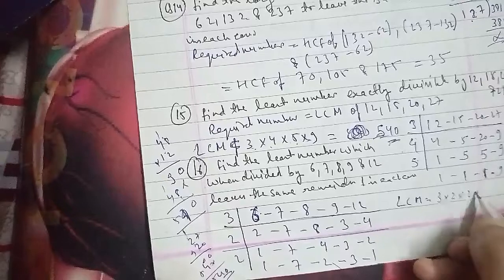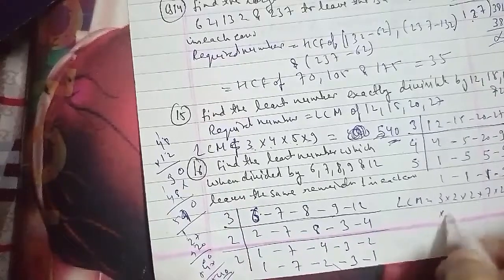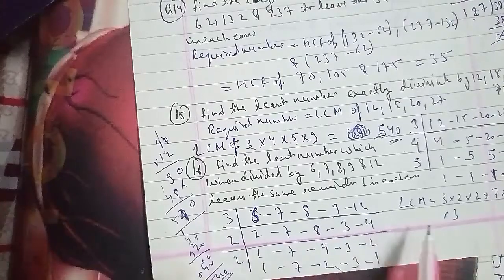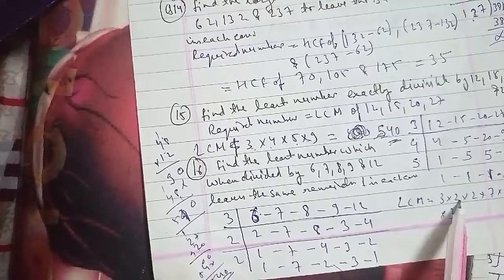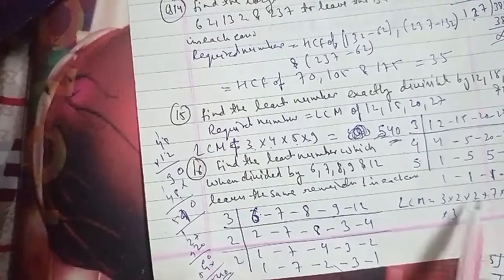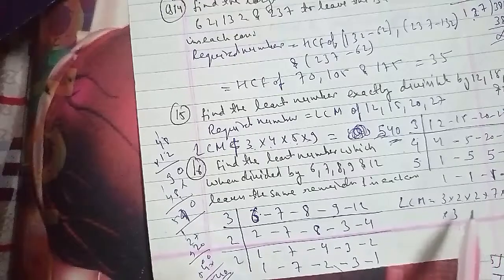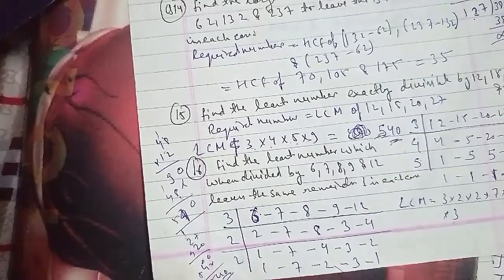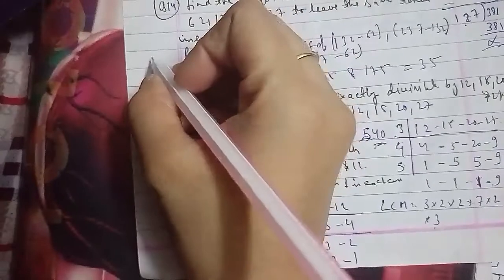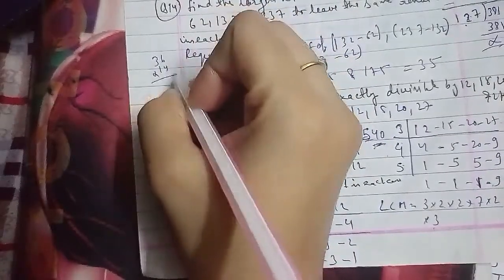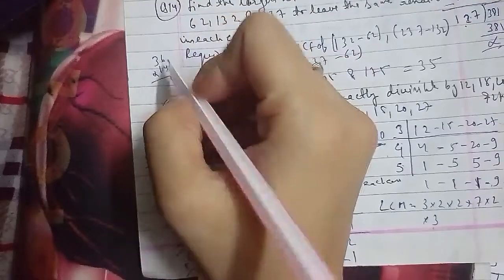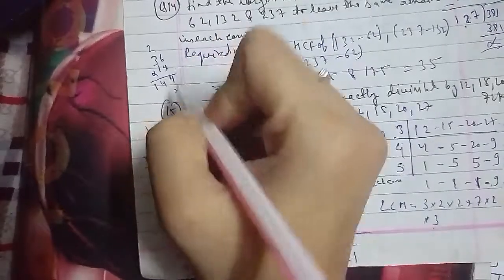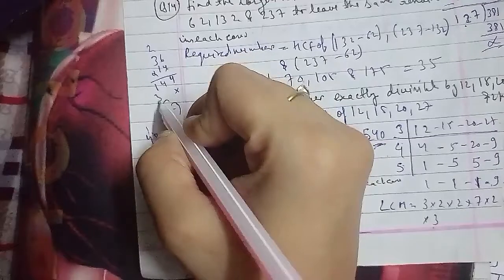So here 3 2s are 6, 6 2s are 12, and 7 2s are 14, and 12 3s are 36. So we go ahead with 36 into 14. 24, 2 carry, 4 3s are 12 plus 2 is 14, that is 36, 4, and then 0, 1 carry, 3 1s are 3 plus 4, 8, 1, 5, so 504. So the LCM is equal to 504.